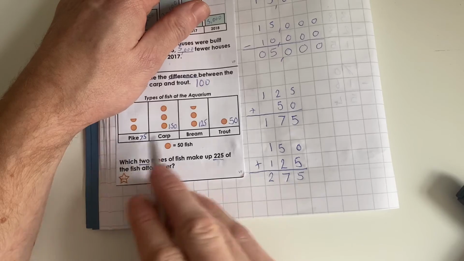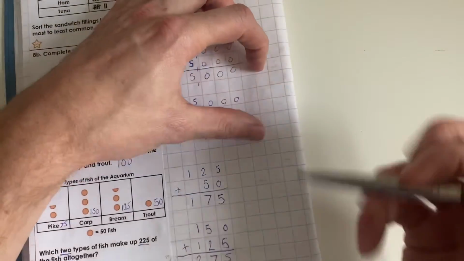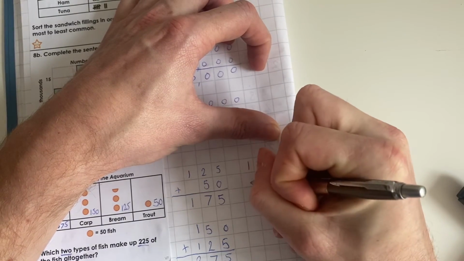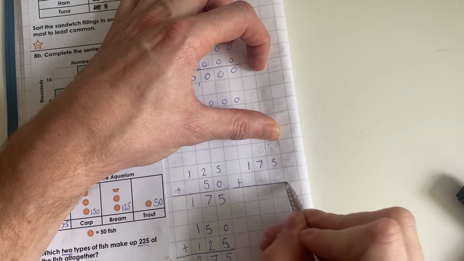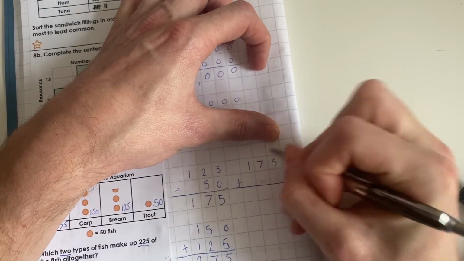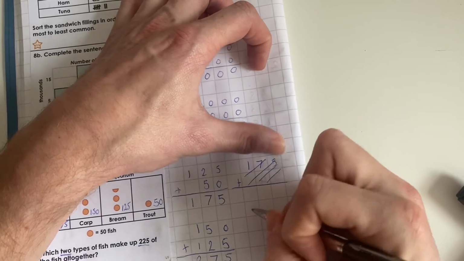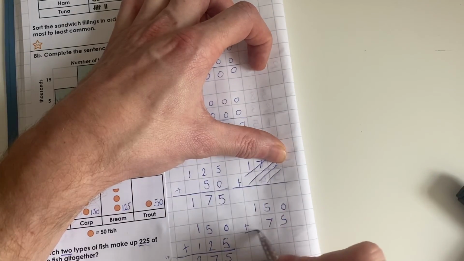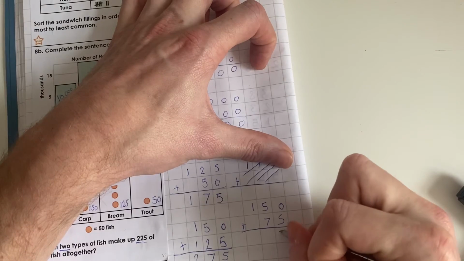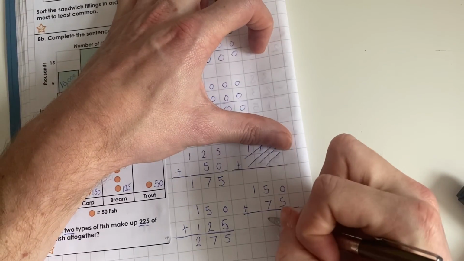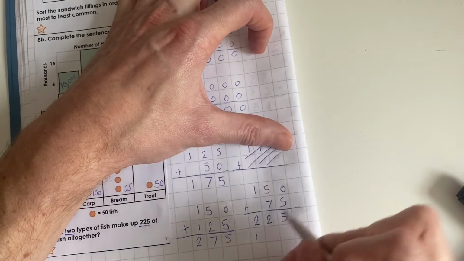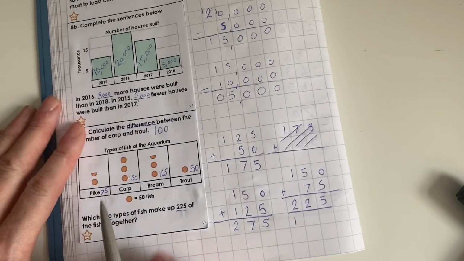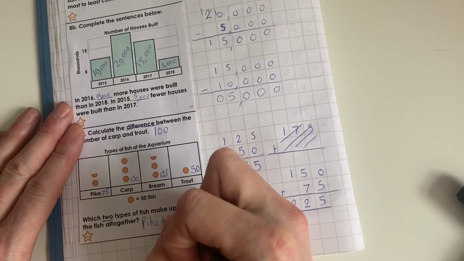Let's try pike and carp together, 75 and 150. Sorry, let me just do that again. I've written the wrong number. 150 plus 75. 0 plus 5 is 5. 5 plus 7 is 12, sorry. And 1 plus 1 is 2. And our answer is 225. So our two types of fish are pike and carp.